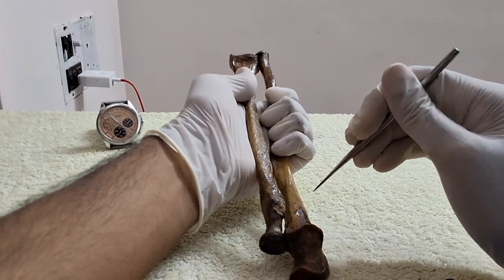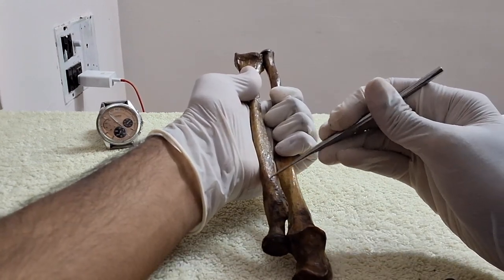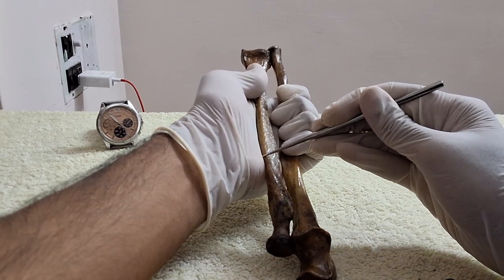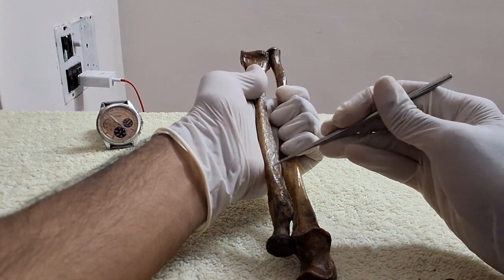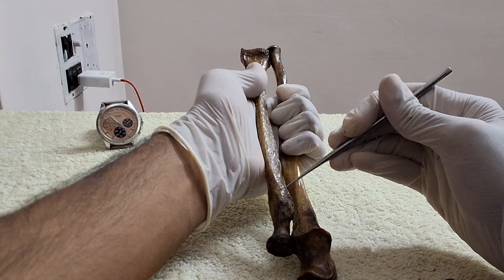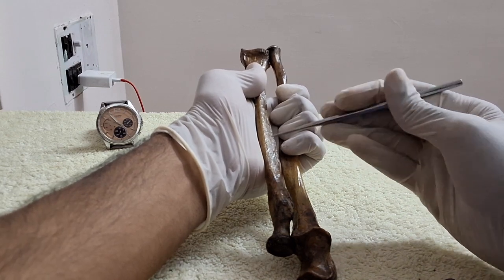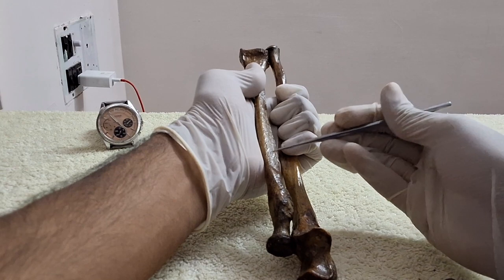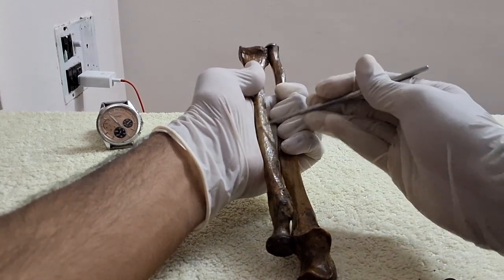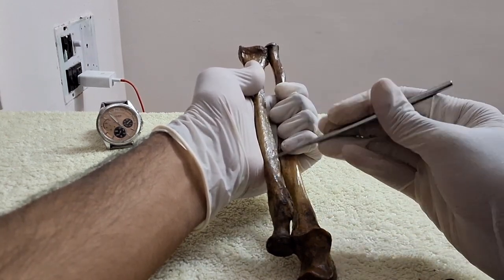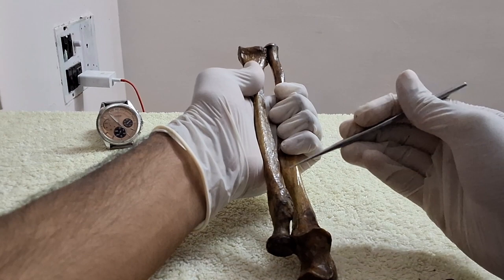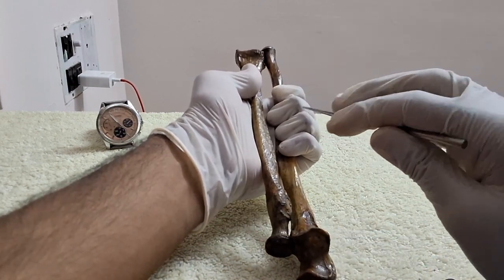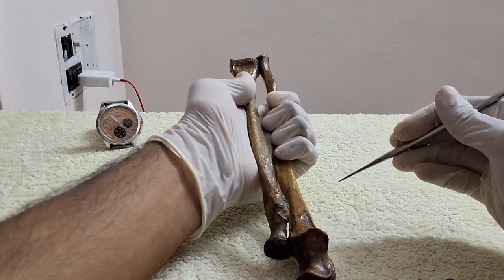So from the oblique line, not the anterior border, from the oblique line, there is an origin of the flexor digitorum superficialis. The rest of the anterior surface is the origin of the flexor pollicis longus. Only the oblique line gets the attachment of the flexor digitorum superficialis. The rest of the anterior surface gets the origin of the flexor pollicis longus.